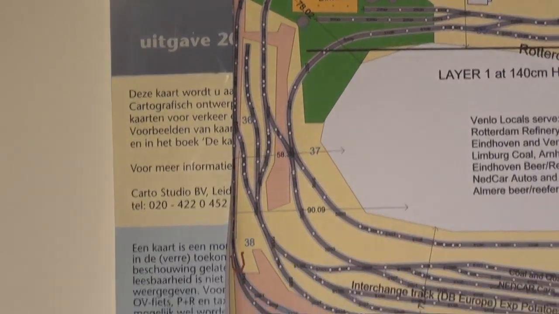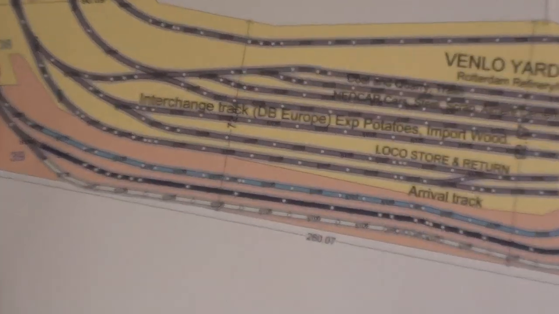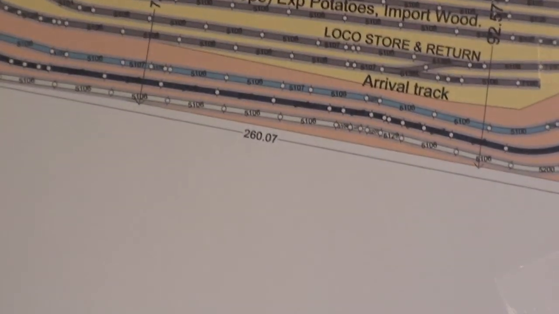Basically there is again a reversing loop here with a hidden set of tracks.